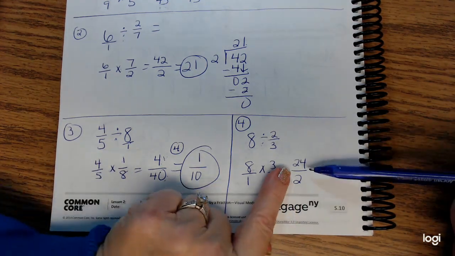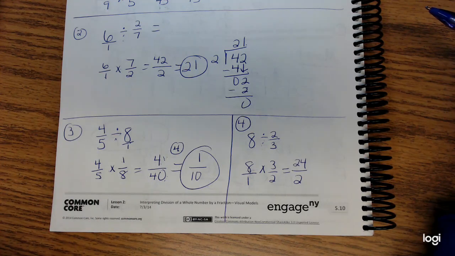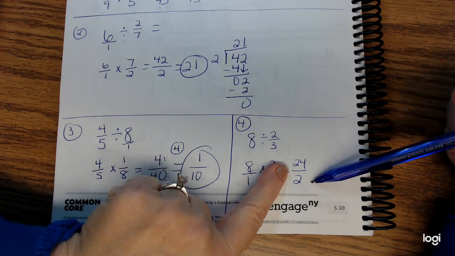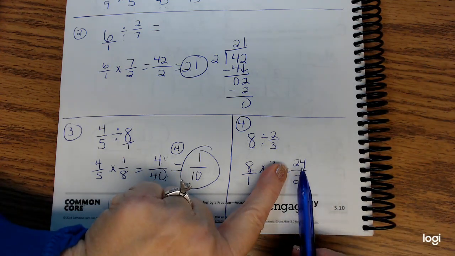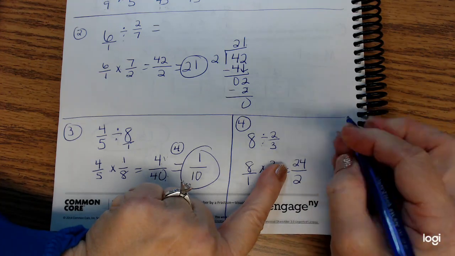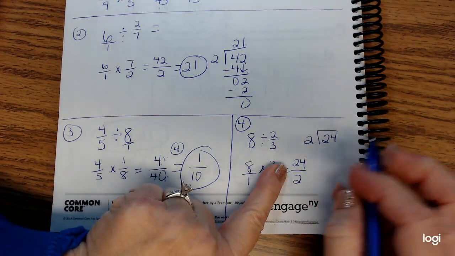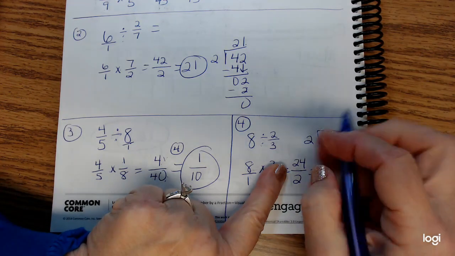So far, so good, except for something is wrong with this. Can somebody tell me what's wrong with this? Lily, you are correct. It is top heavy. 24 is bigger than 2. We can't have our numerator top heavy, so we have to do 24 divided by 2. So I'm going to come over here. Some of you actually know 24 divided by 2 in your head, and if you do, you can write your answer right now. Those of you that don't, let's write down.